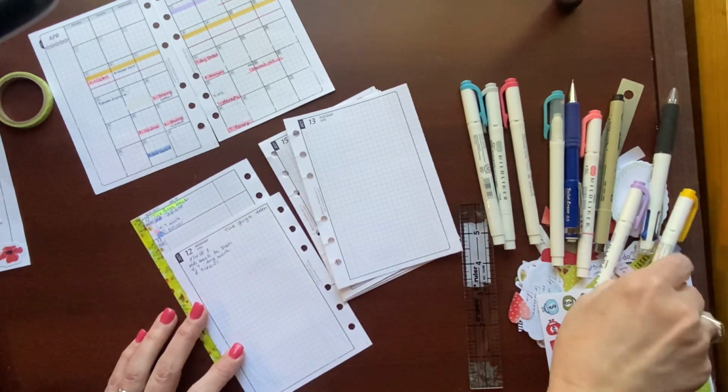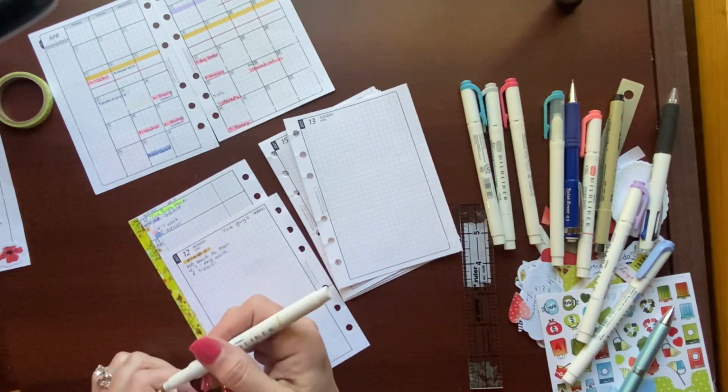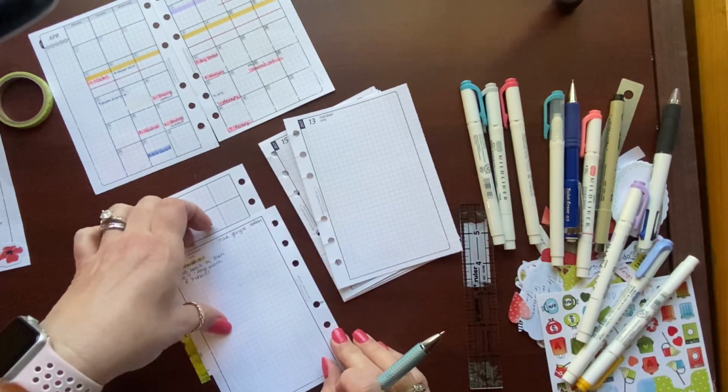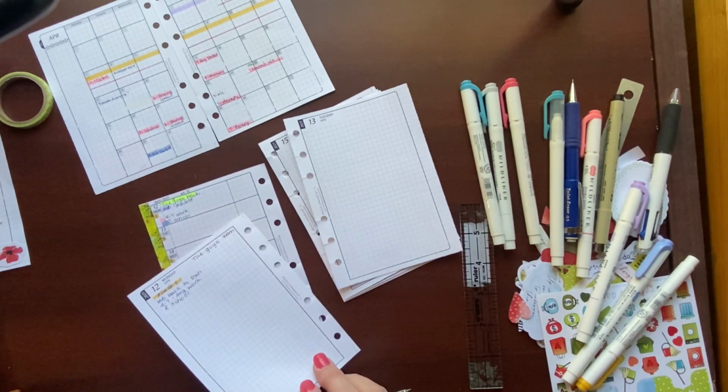And I don't usually color code on the dailies, but I am going to highlight this just so that I remember, because I'm 3/4 of the way in the school year and I'm still not used to when my daughter needs to be picked up, because she changes every other day.